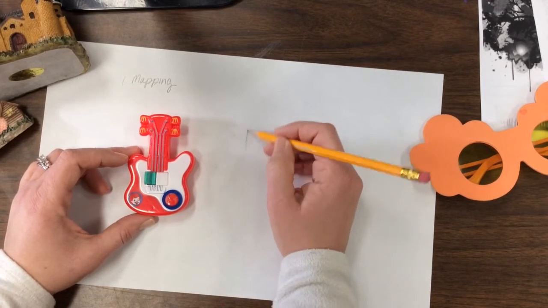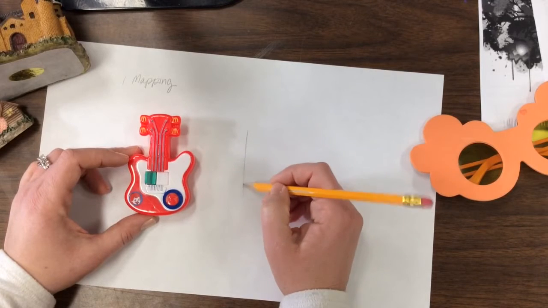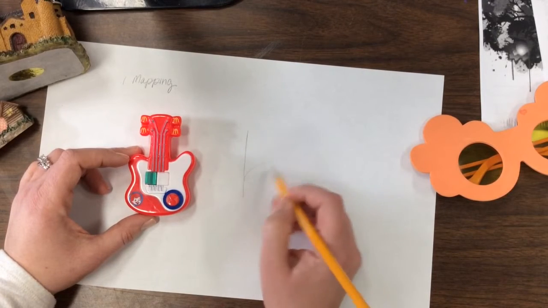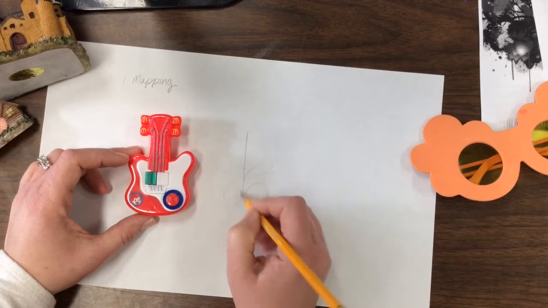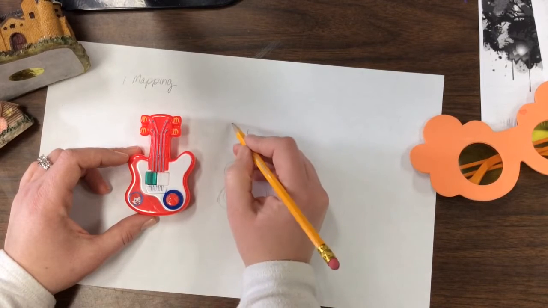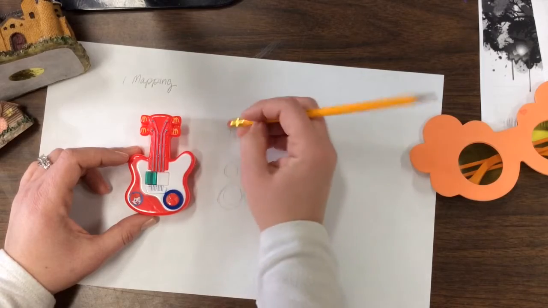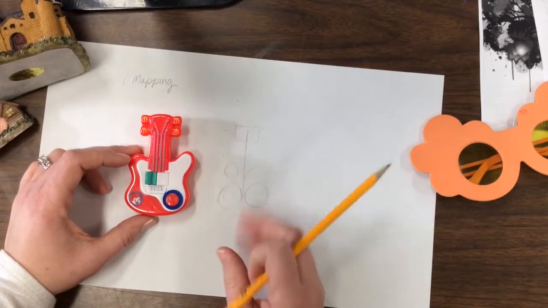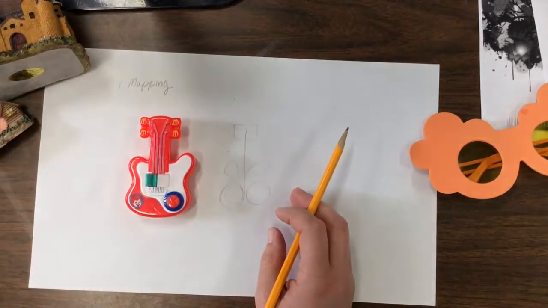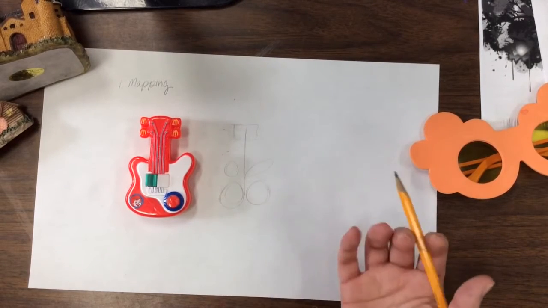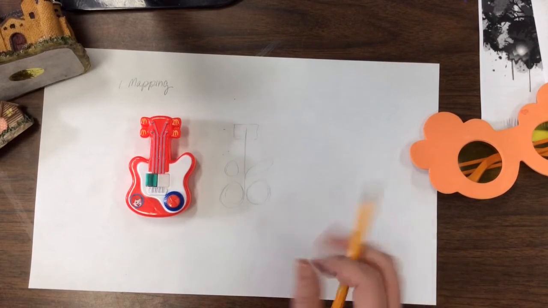I'm just going to lightly map this out. Okay. This a little bit smaller, okay? So I have this mapped out. Mapping is very light because I'm going to erase it later, all right? So that's the first thing.